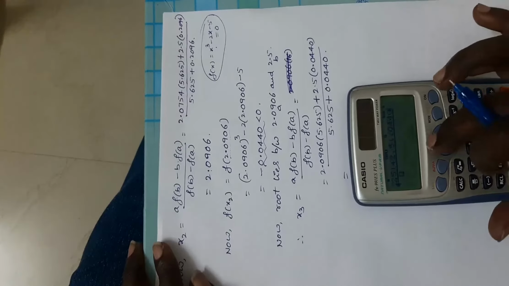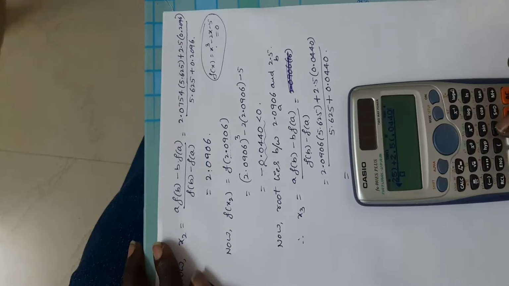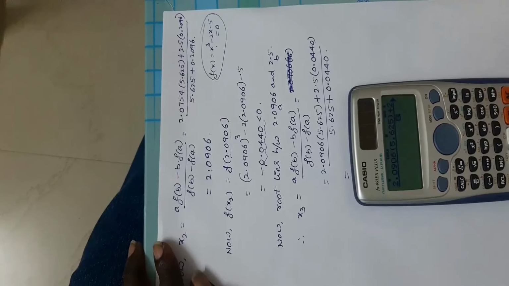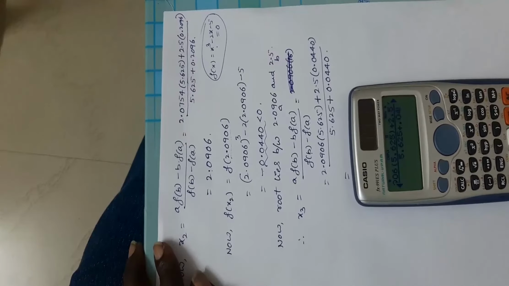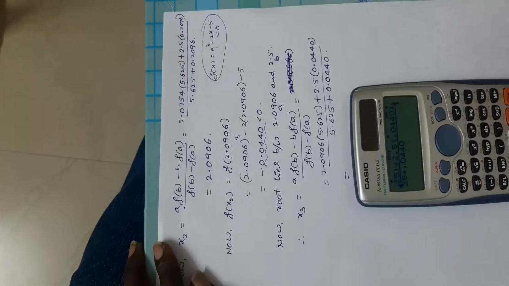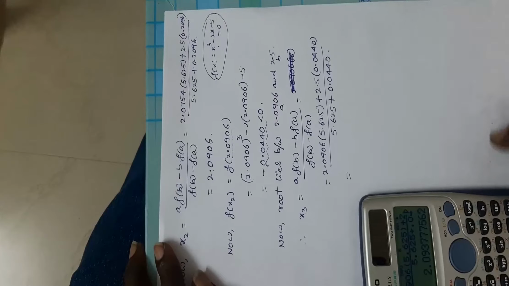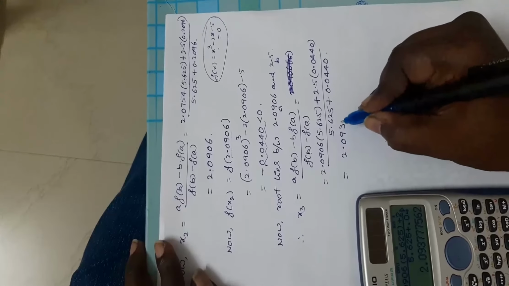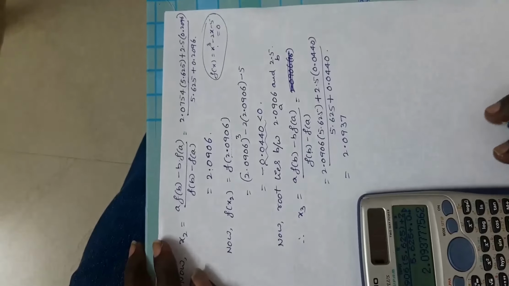Write the division. You should close the bracket here, otherwise you will get a syntax error, do not forget it. So, in the division we have 5.625 plus 0.0440, is equal to, so it becomes 2.0937. 4 decimal places are enough.